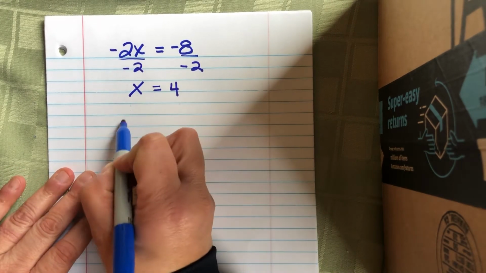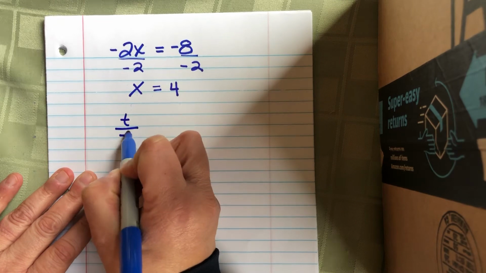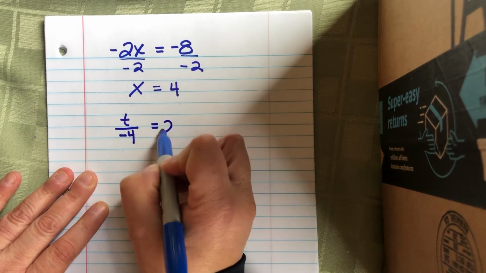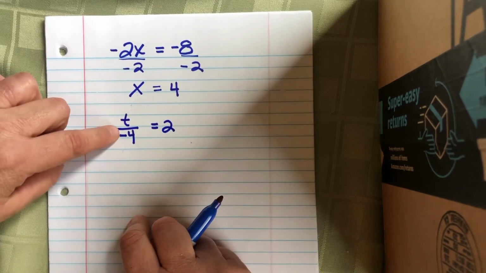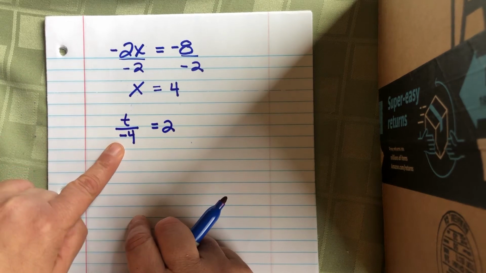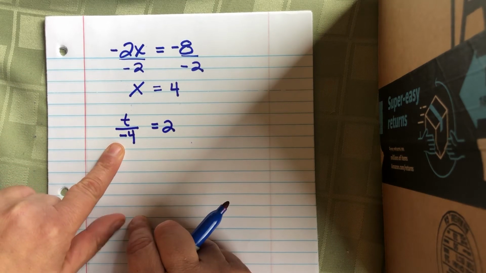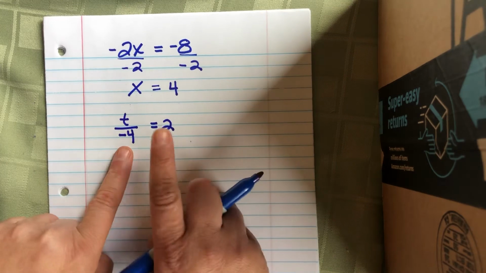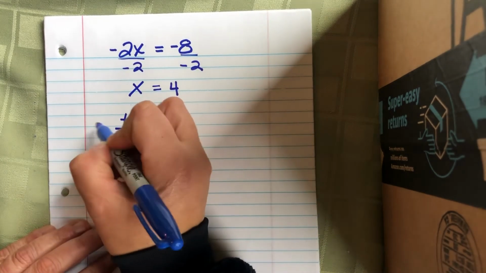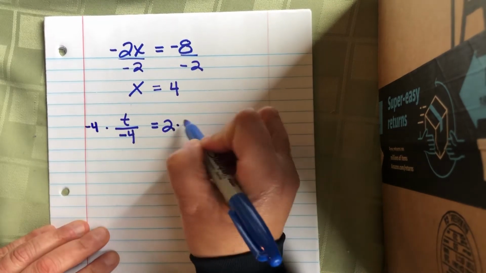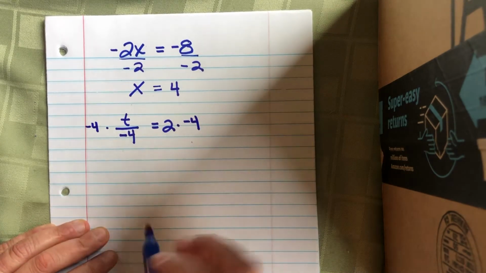Another problem that you had was t being divided by a negative 4 equals 2. Okay, the inverse of dividing would be, I hope you said multiplying, because it is. So we're going to multiply both sides by a negative 4. So we do that to the other side, times a negative 4.